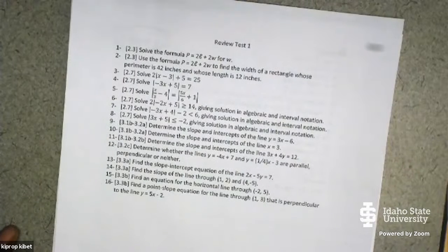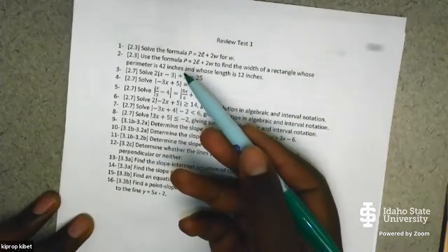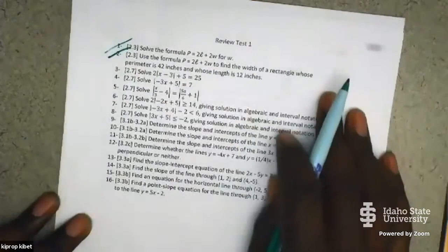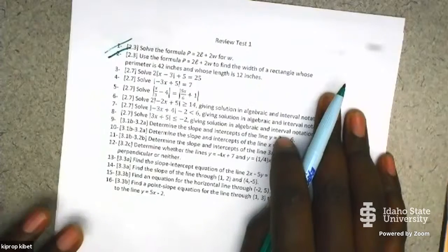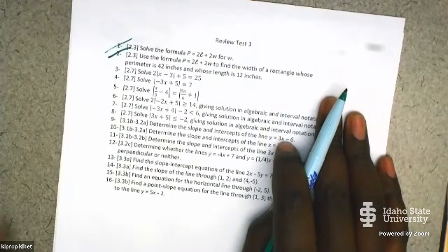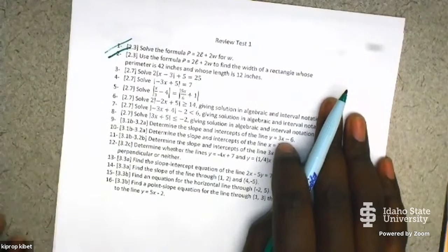So section 2.3. When you're revising, you revise and look at the examples that we did, and then you can come to an exam like this, and you just say you've revised this one, and then you go to the next like that. So you can revise by steps. Like 2.3, you make sure you get everything there. You go to 2.7, I mean. You go to 3.1, 3.2, you make sure you get everything there.